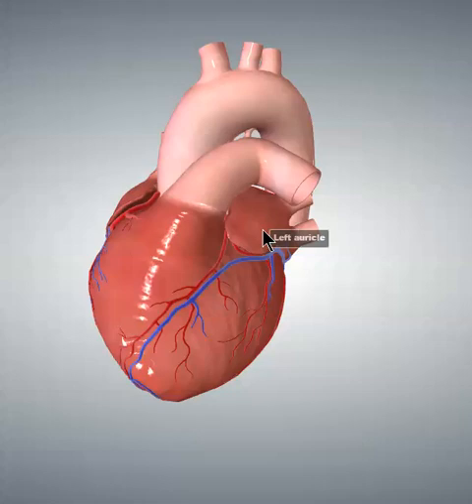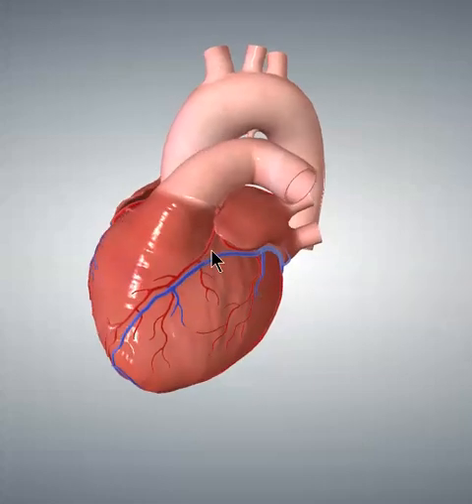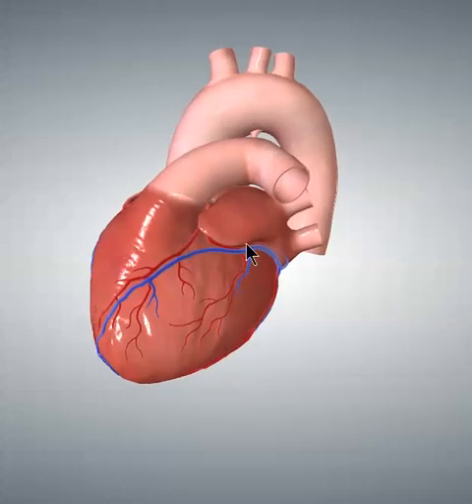Now, we're going to rotate the heart a little bit further to the left so you can see a little bit more of the left lateral wall. This is the left lateral wall of the left ventricle. Now, I want you to focus on this area a little bit because we're going to do something in just a moment. I do want to point out that this area right up here is what we used to call the high lateral area of the left ventricle. Nowadays we call it the basal lateral area of the left ventricle.